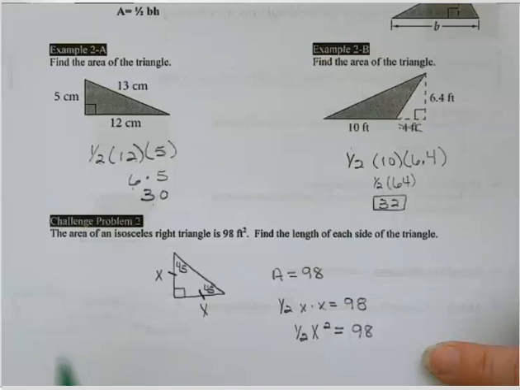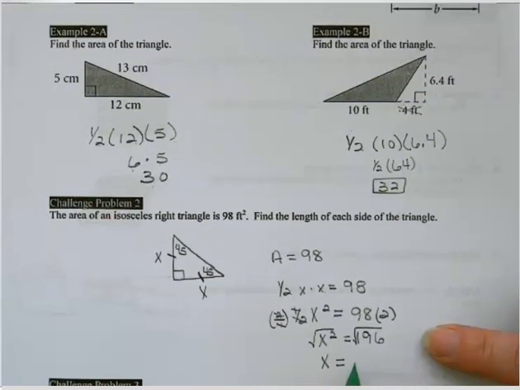Let's multiply both sides by 2 to get rid of that fraction. So 98 times 2 is going to be 196. So x squared equals 196. Take the square root of both sides. We should have the square root of 196 memorized. That's 14. If you don't have it memorized, plug it into the calculator.